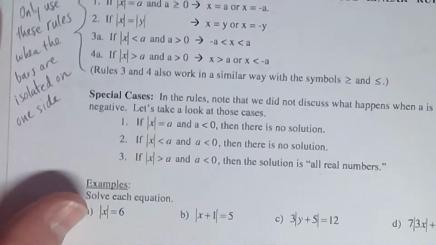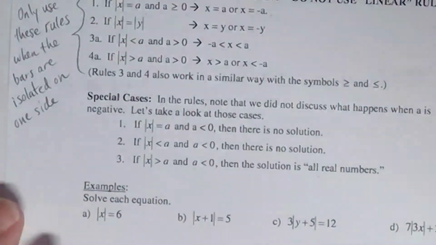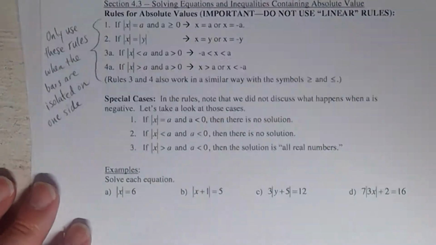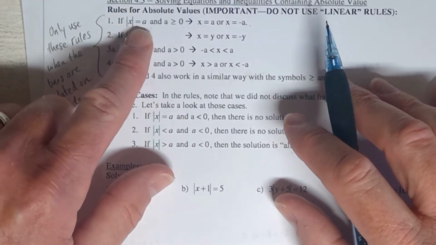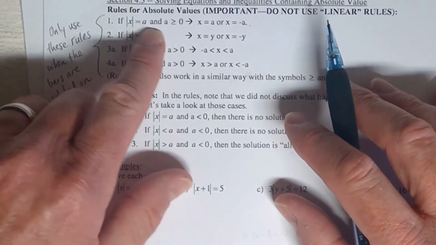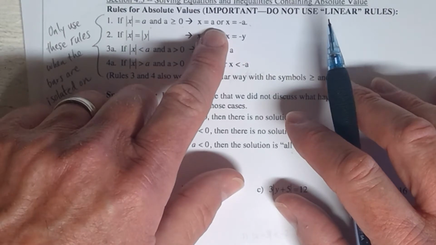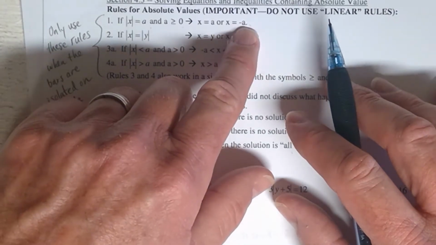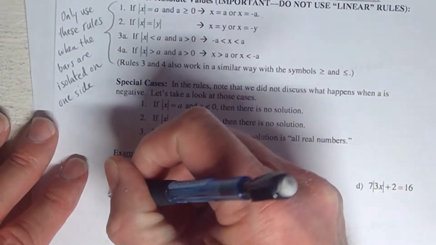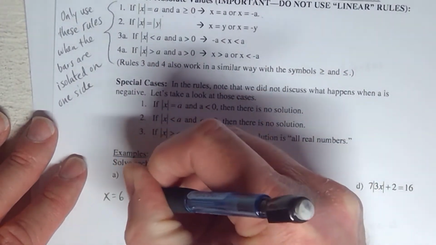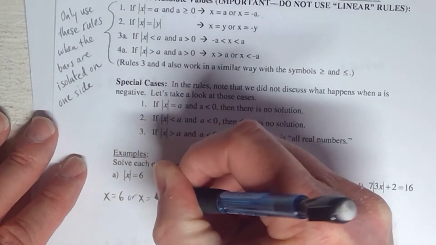On the next step, let me zoom out here a little bit. On the next step, it says, follow me here, absolute value of x is equal to 6. x is equal to 6. x is equal to negative 6. All right, so the a and the 6 are the same thing there. Let's write that down. x is equal to 6 or x is equal to negative 6.